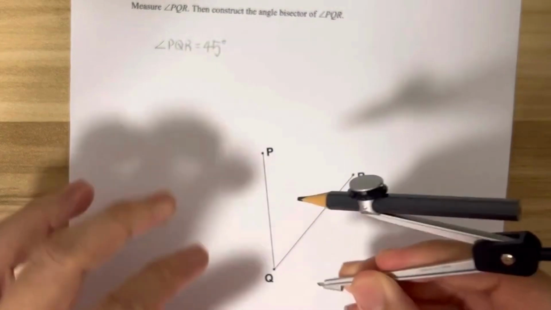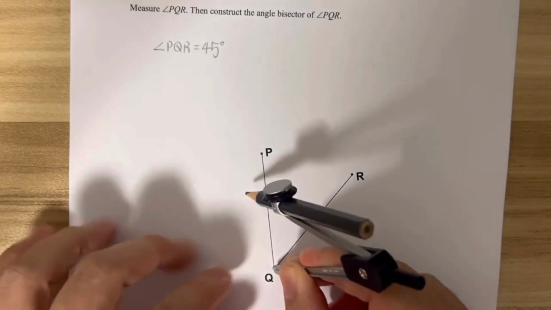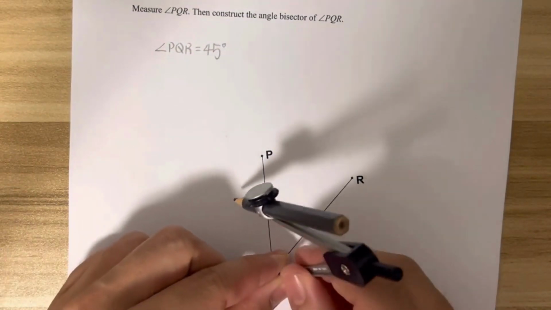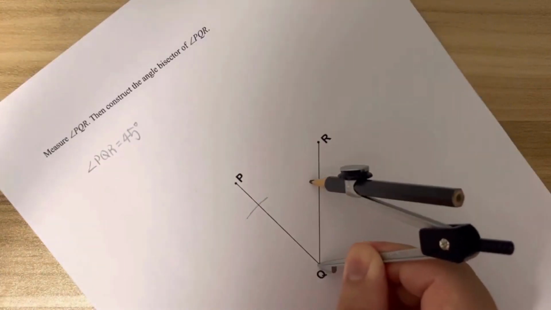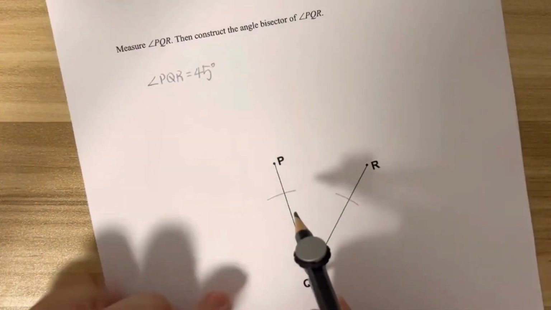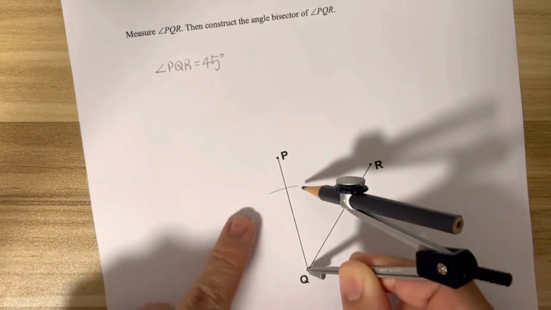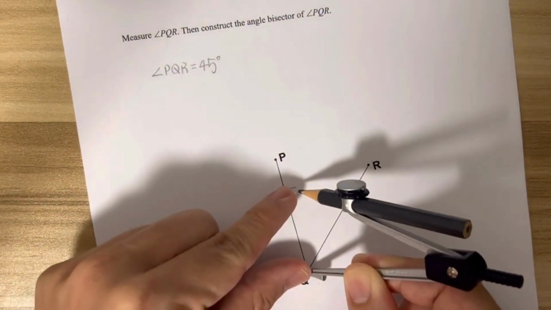So this is what I'm going to do. Make sure that you draw two arcs. Each arc will cut the lines like this.